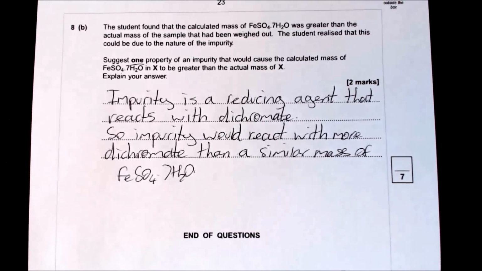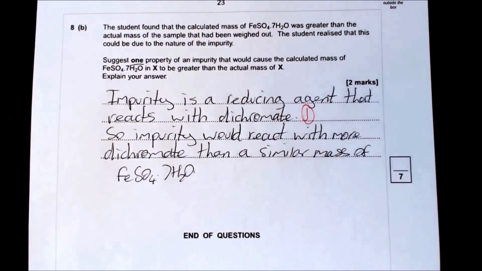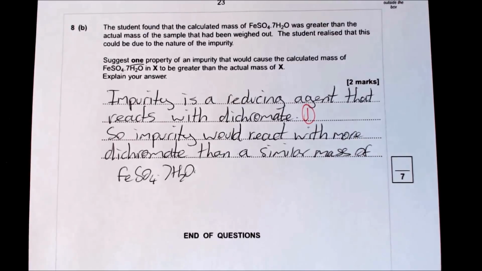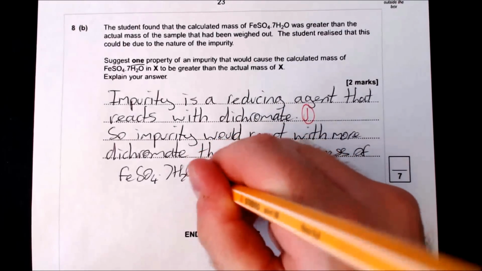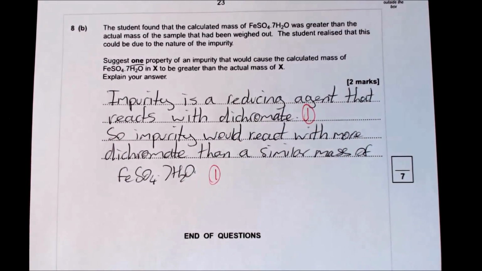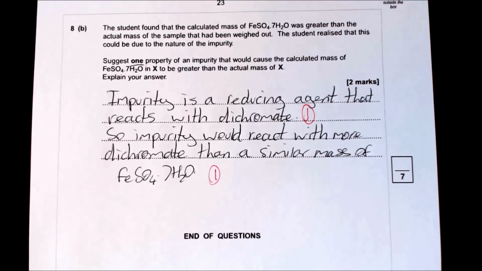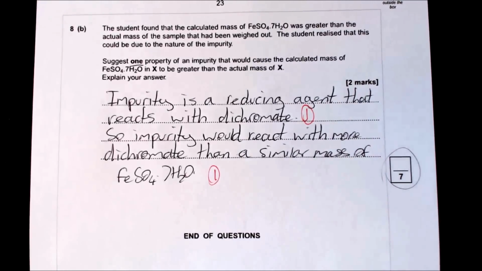But in terms of the marks, you actually get 1 mark for saying what the impurity is doing, and then saying what effect it would have practically. So it would react with more dichromate than a similar mass. So it's just a little short question at the end, 7 marks, but probably a very difficult one.